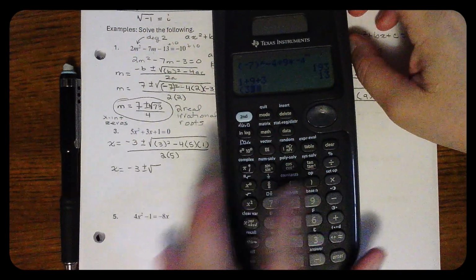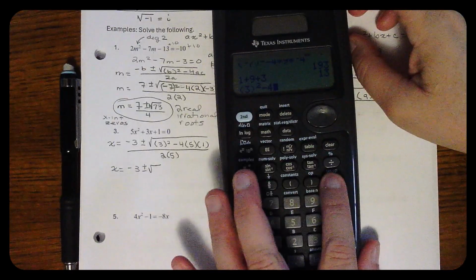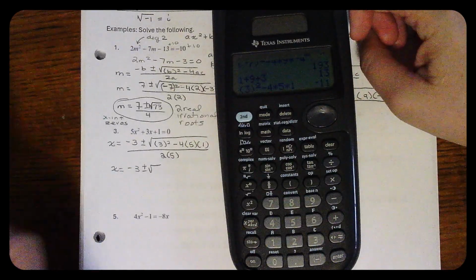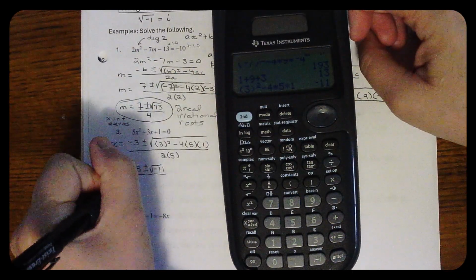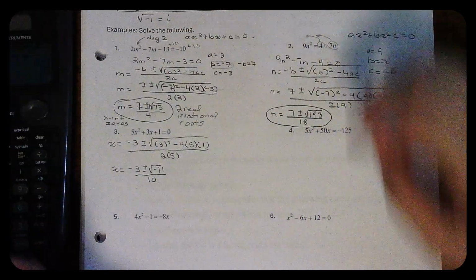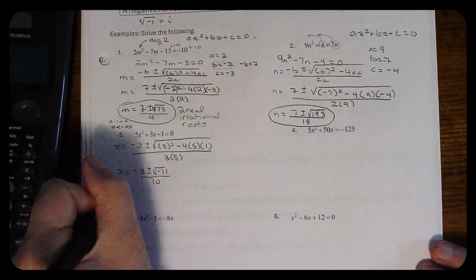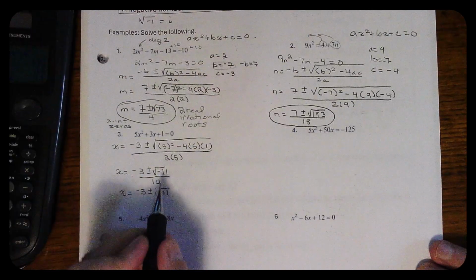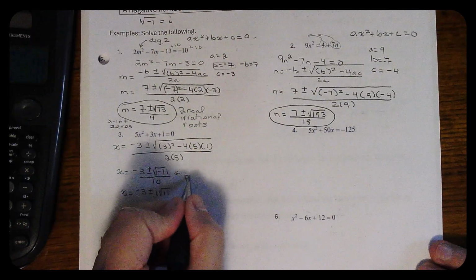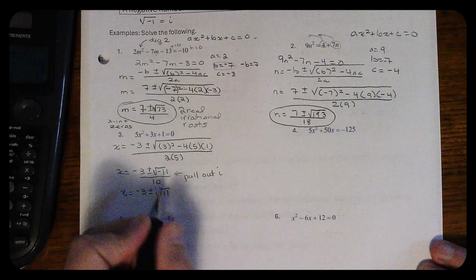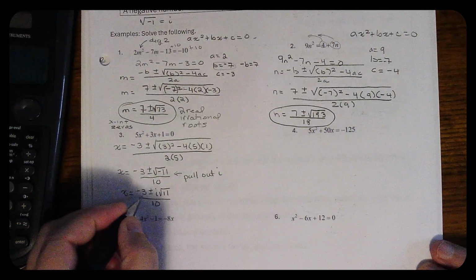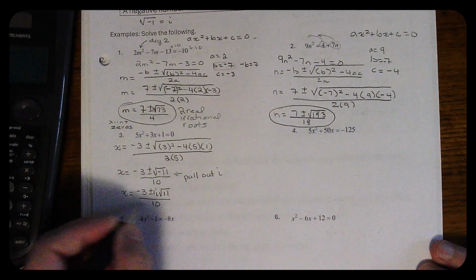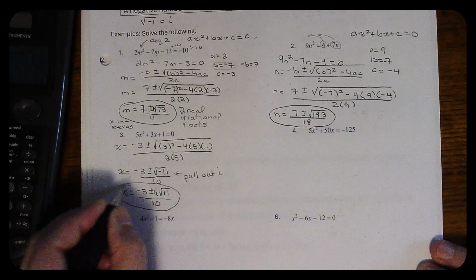So that would be parentheses 3 squared minus 4 times 5 times 1. Ooh, this time we get negative 11 as our discriminant. So finally we have something different going on here. So x equals negative 3 plus or minus i square root of 11 all over 10. When you have a negative under a radical, you have to pull out the i. Then we want to check the coefficients to see if they reduce. And nothing goes into negative 3, 1, and 10. So that's it. So you get these two solutions.